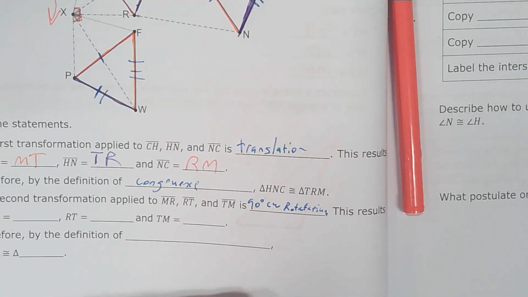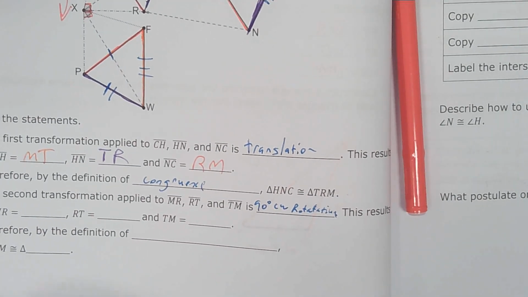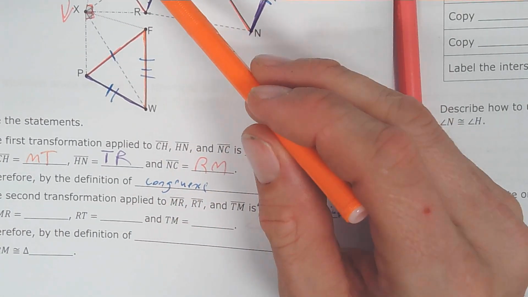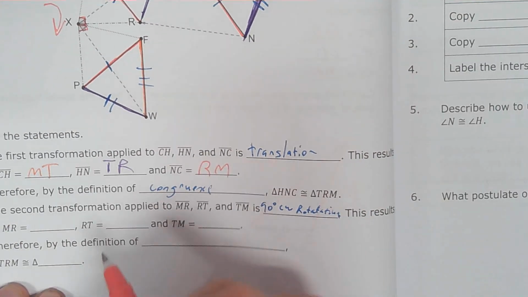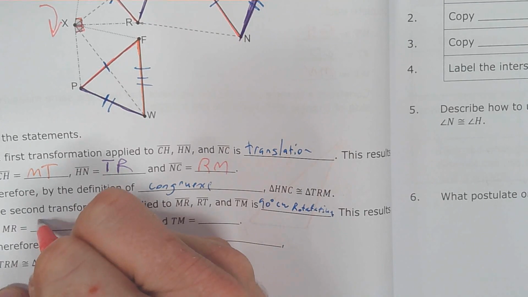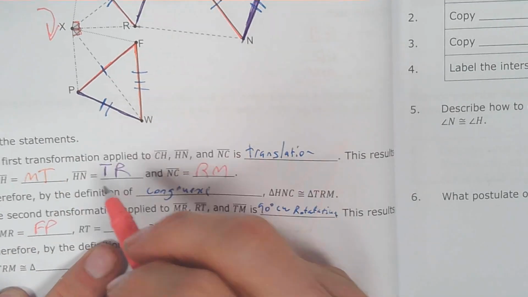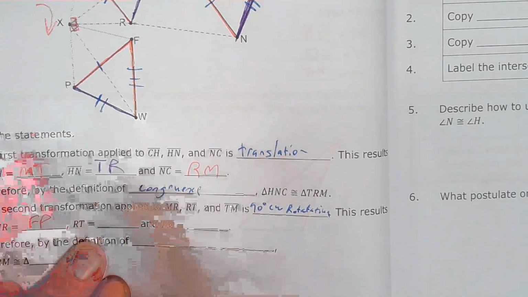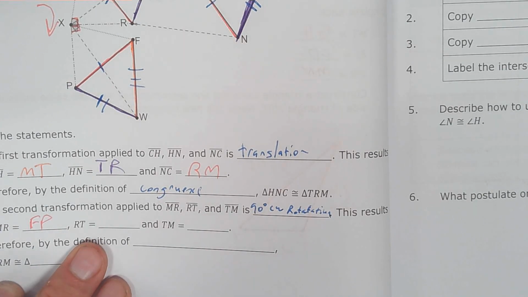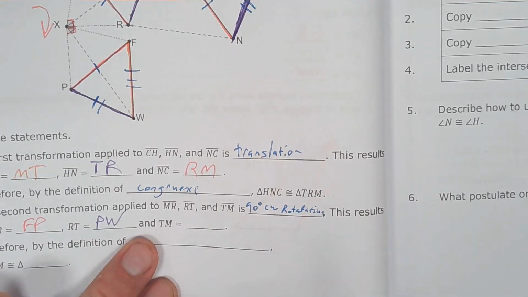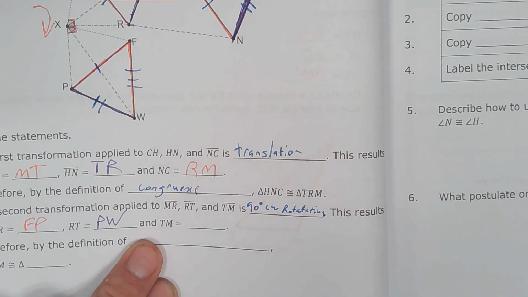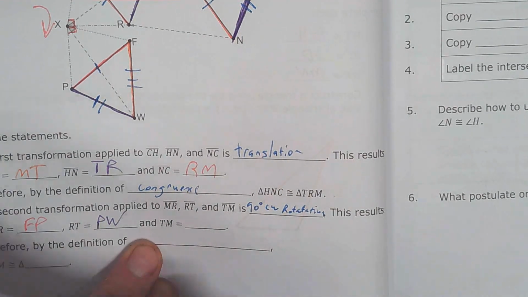This results in MR, which was pink, being PF, or FP, if you want to go the same way, RT being PW, and TM being FW, that's orange.